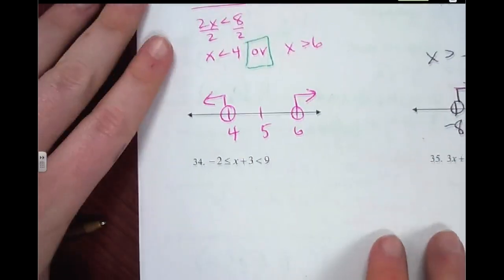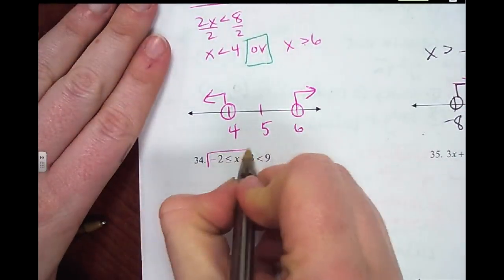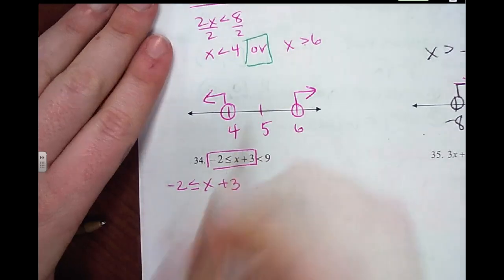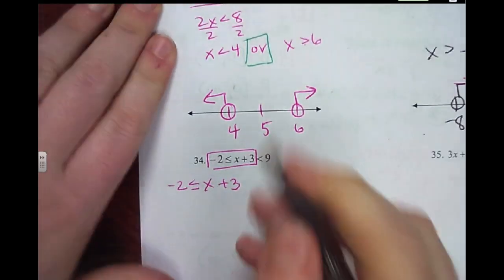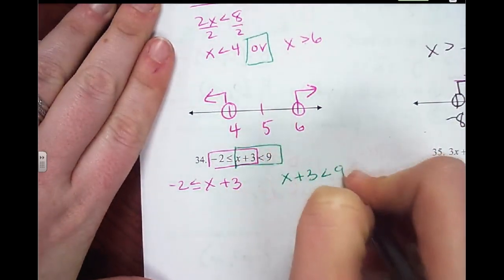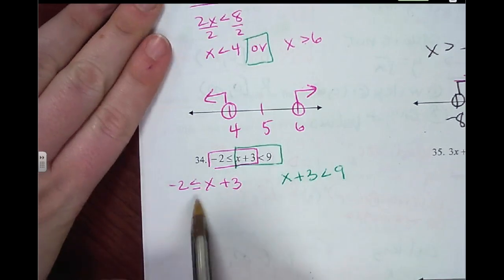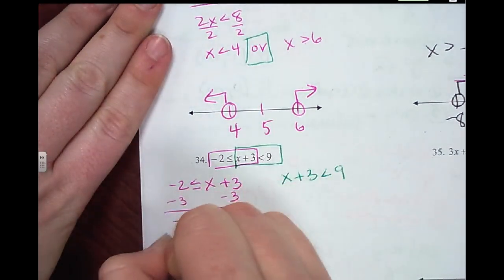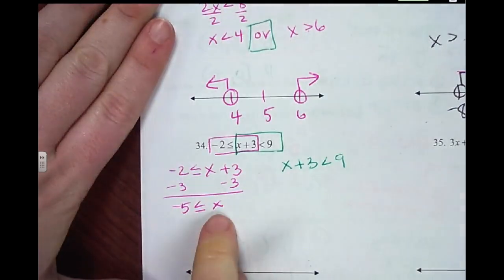Okay, 34. So I'm going to separate this. I'm going to do negative 2 less than or equal to x plus 3. And then I'm going to do this one, x plus 3 less than 9. Okay, I'm going to solve this. So subtract 3. Negative 5 is less than or equal to x. I don't like the x right here.